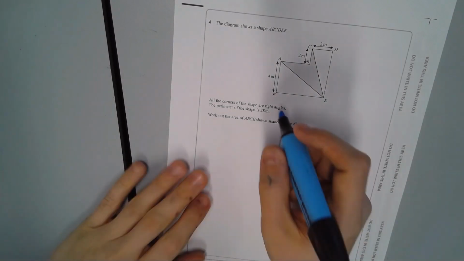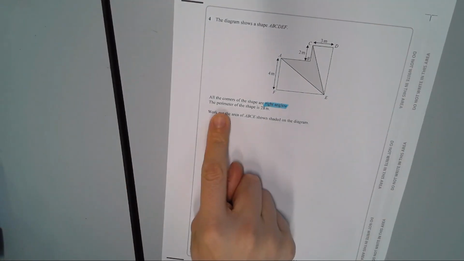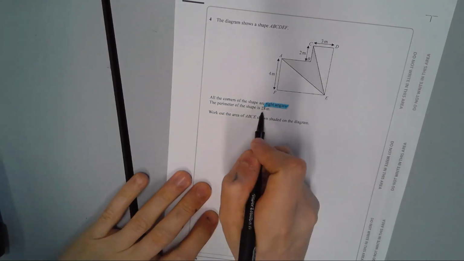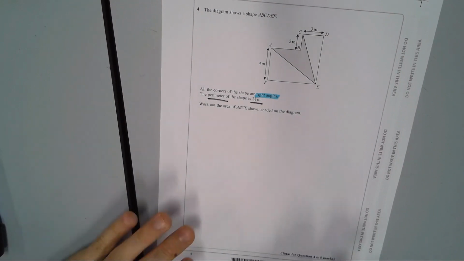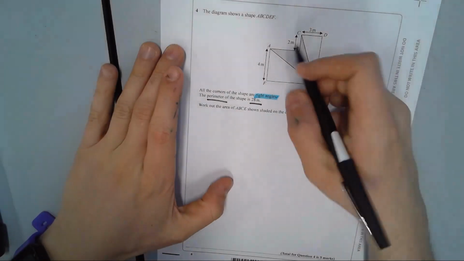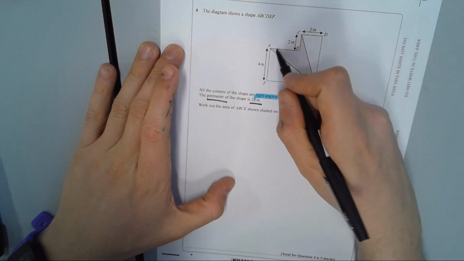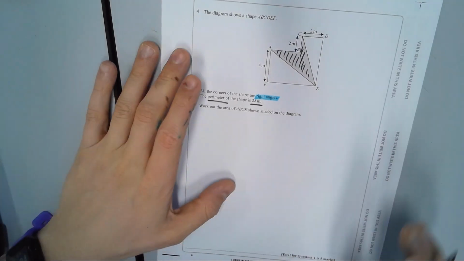Okay, so next question. Diagram shows a shape A, B, C, D, E, F. All of the corners of the shape are right angles. Okay, so we've got some right angle triangles here, and the perimeter of the shape is 28 meters. Okay, important stuff there. We need to work out the area of ABCE. Just in case you weren't sure, it is the shaded area. Okay, we're working out this shaded area.